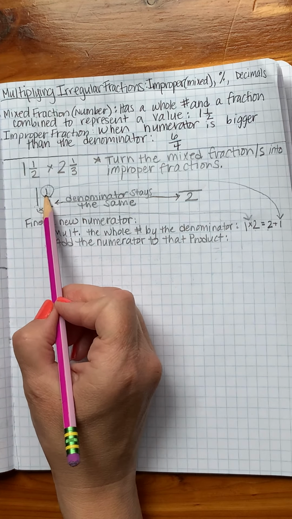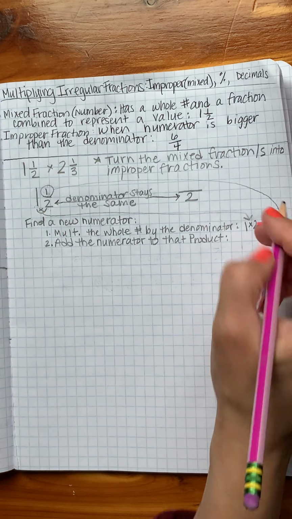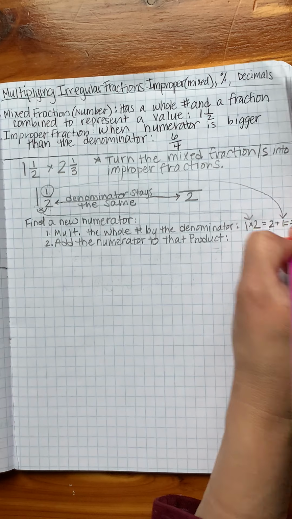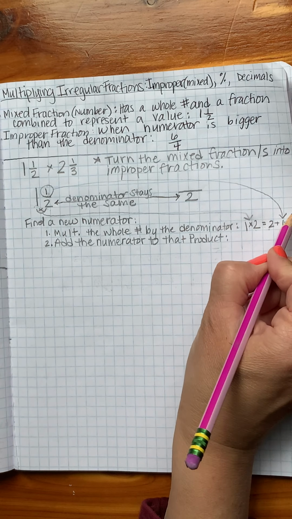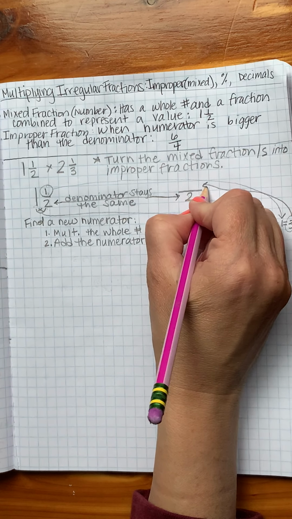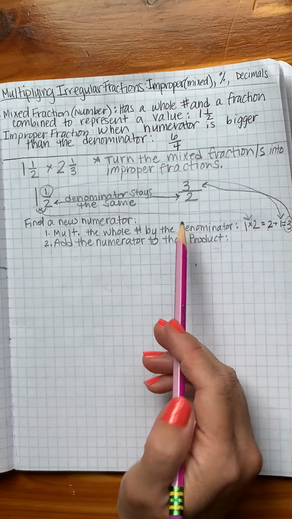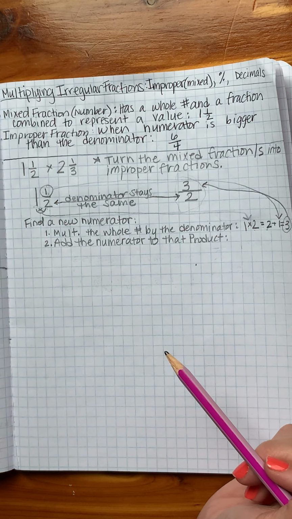Then I'm going to add the numerator to that, and that's going to give me 3. This is my new numerator. So now I have my improper fraction.